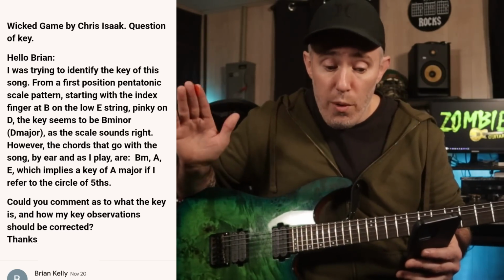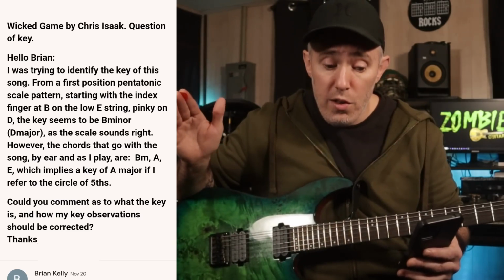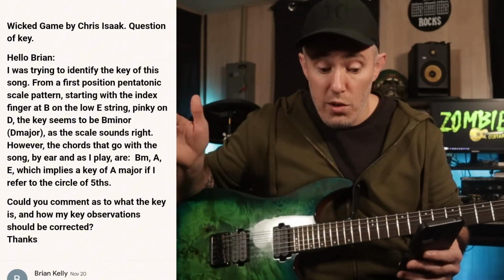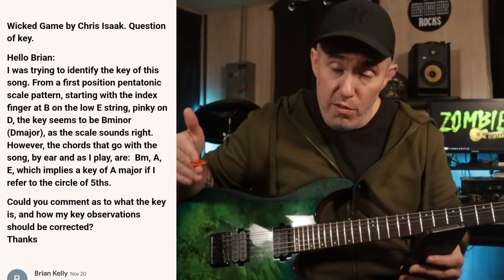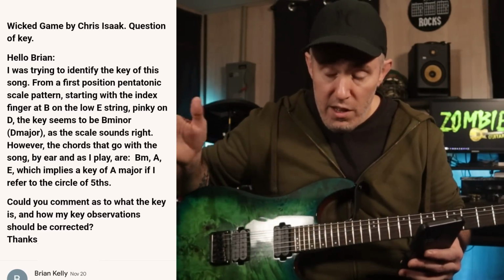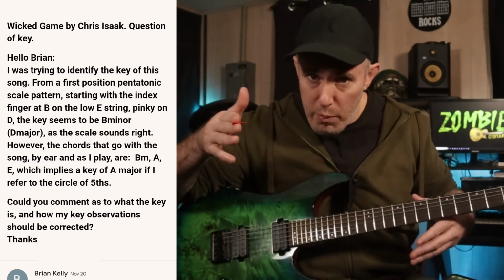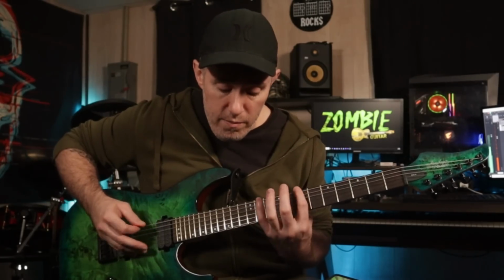All right, so from a first position pentatonic scale pattern, starting with the index finger on the note B on the low E string, and then the pinky on the note D on the low E string, the key seems to be B minor, which has the relative major of D major. So according to the pentatonic box test, this is the pentatonic box that seems to fit with the music the best. This one right here between fret 7 and 10.